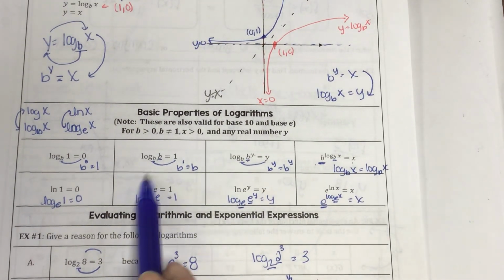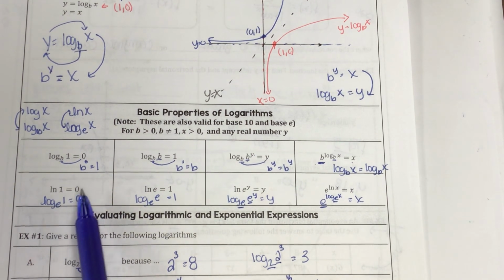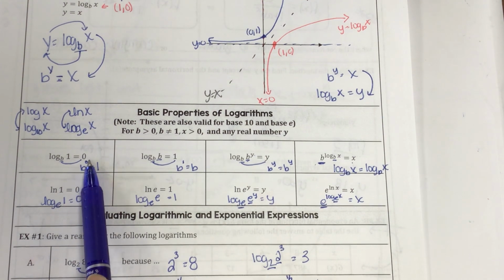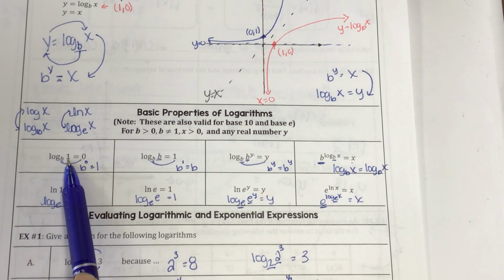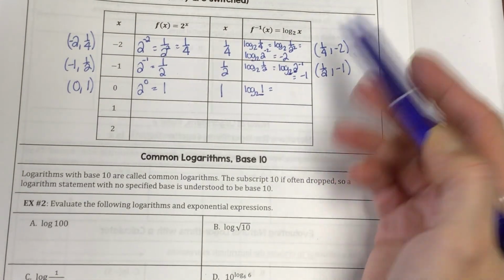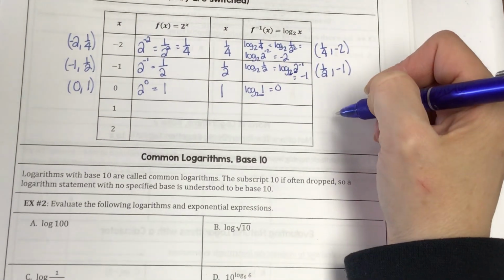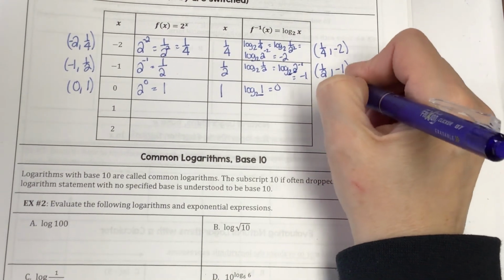Anytime you have a 1 here, what does that equal? Because anything to the 0 power is 1. So it doesn't matter what your base is. If you're taking log of 1, it's going to equal 0. Yes? So here we're taking log base 2 of 1. It equals 0, which means we have the point (1, 0).